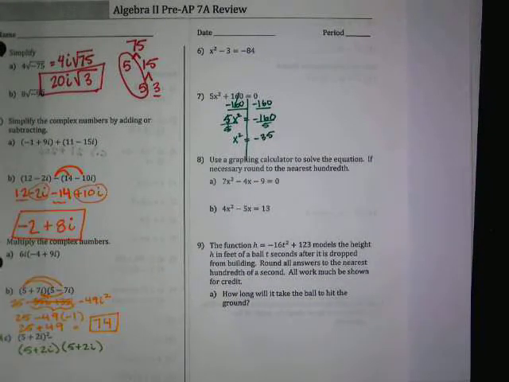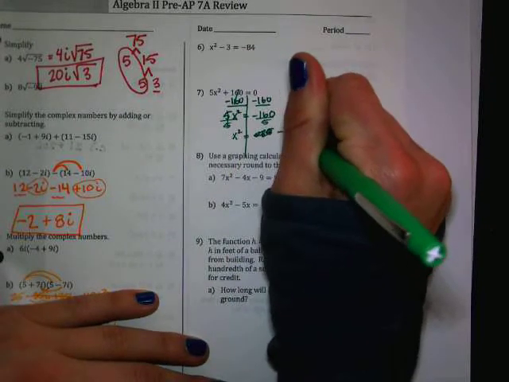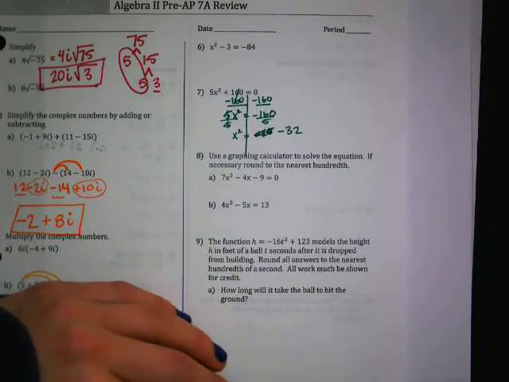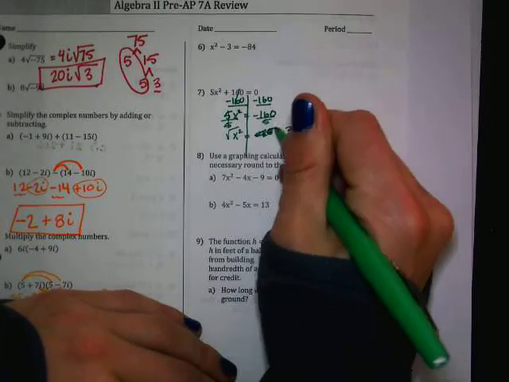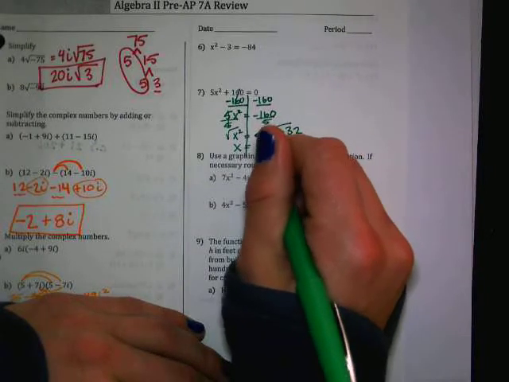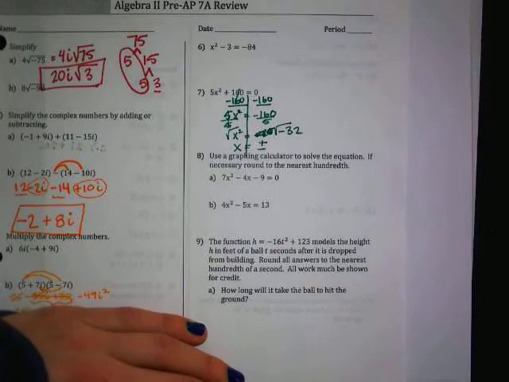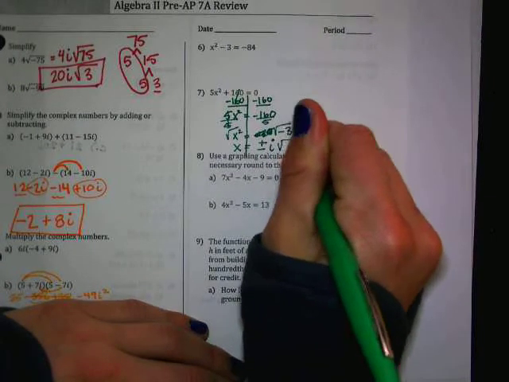It's 32. All right, 32, that looks better. And then how do you get rid of the square? Square root. Every time you square root, you have to put a plus or minus. And then what does this negative sign mean? It's imaginary, so I've got to put an i.